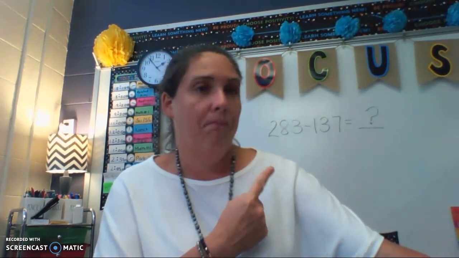Okay, so we're going to build the number 283. So we need two 100s. So here are two hundreds. We need how many tens? How many rods? 8, and that represents 80. So let's look and see. We have 10, 20, 30, 40, 50, 60, 70, and 80. So I have 8 rods, 8 groups of 10, or 80.